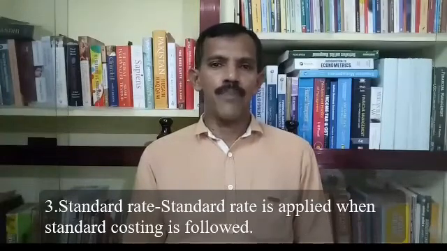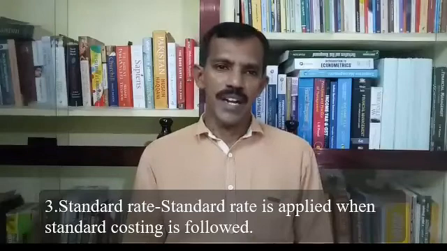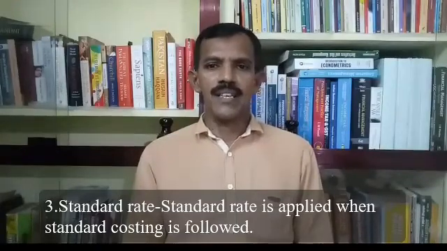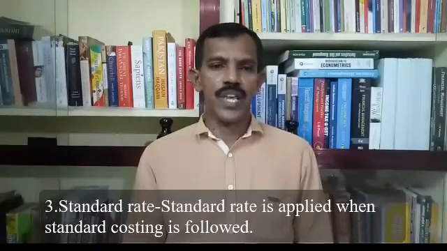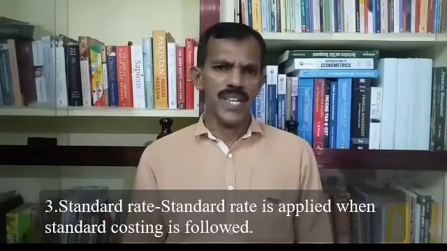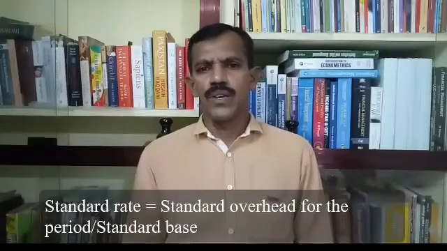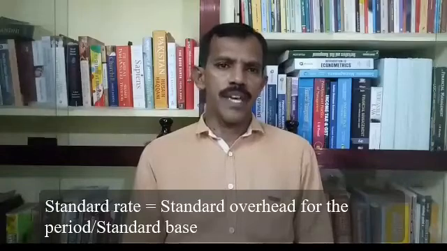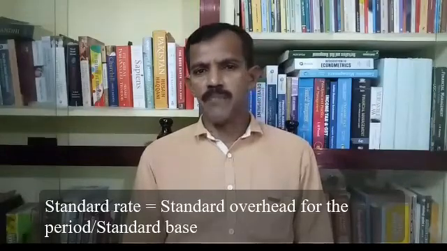Then our third type of overhead rate is standard rate. The standard rate is applied when standard costing is followed. Standard rate is equal to standard overhead for the period divided by standard base.